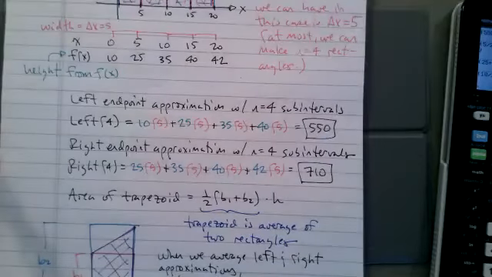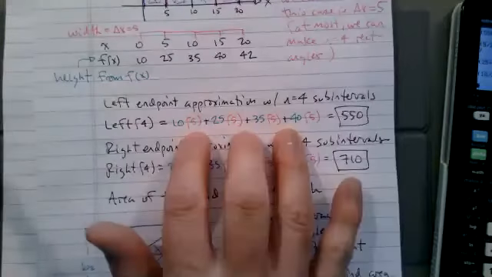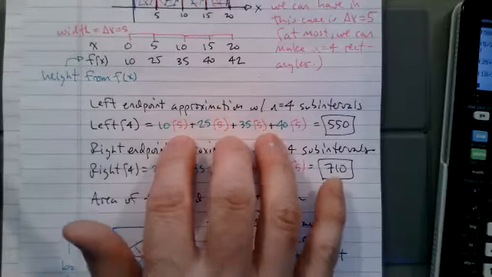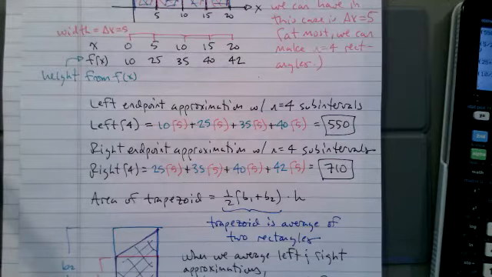The left and right endpoint approximations were 550 and 710 when we used 4 subintervals. So there's a difference of over 100, of 160 between the left and right. So with 4 subintervals, with all these calculations that we had to do, we were within 160 of the actual value.